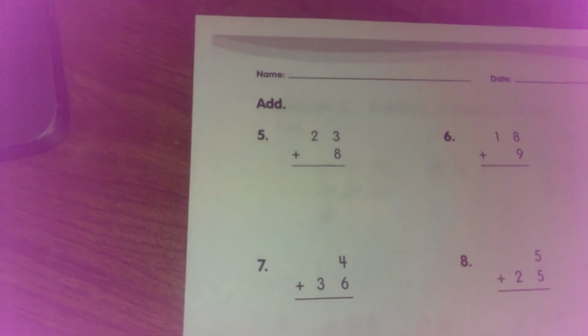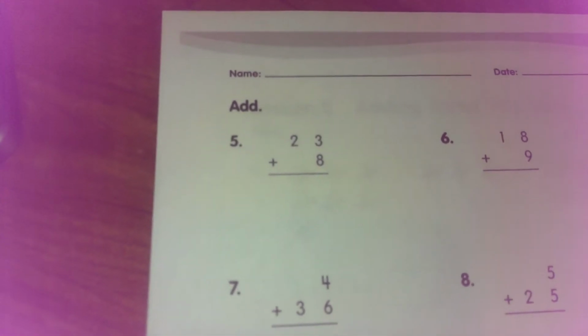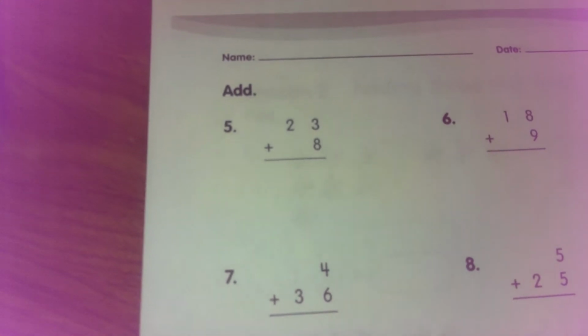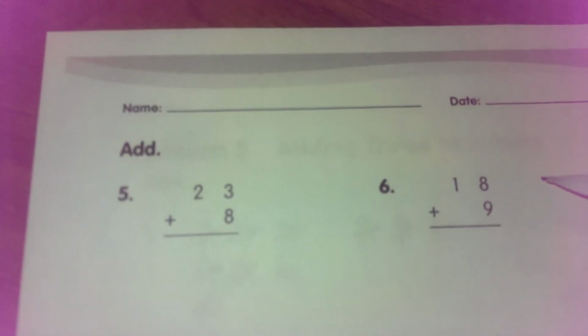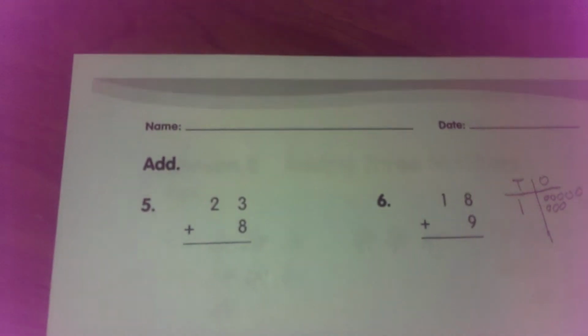Remember that sometimes we have to do some regrouping, and so we might have a point where we have to exchange 10 ones for 1 ten. Let's see, maybe I could show you one of those. Yeah, let's do this one over here. And I'm just going to quickly set up 18: 1 ten, 8 ones, 5 at the top, 3 at the bottom.